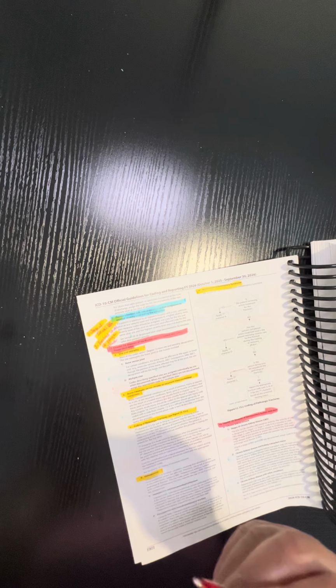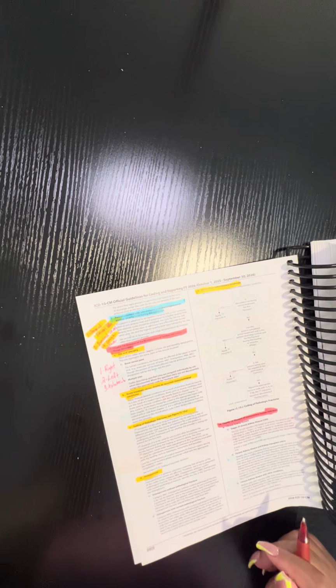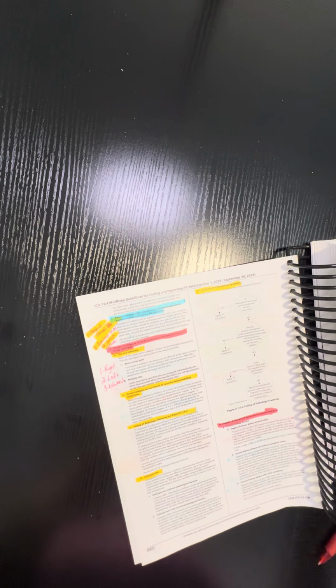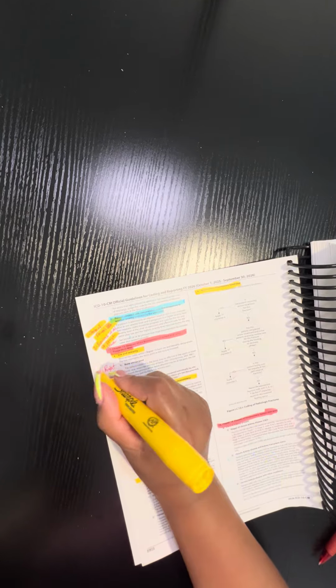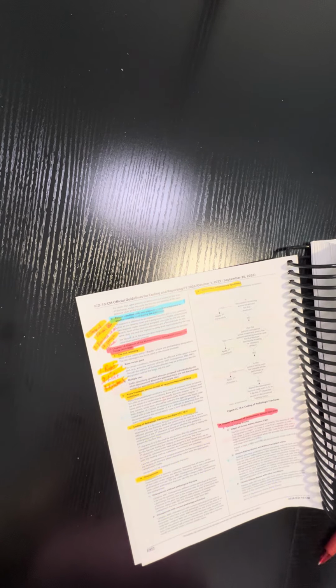And for laterality, 1 is right, 2 is left, and 3 is bilateral. So we're going to go ahead and write that right there. Go ahead and highlight that.